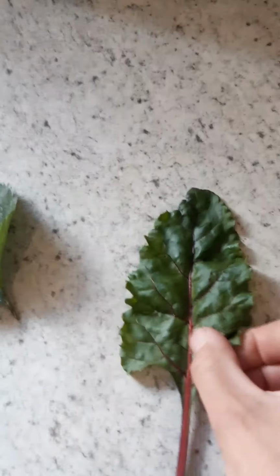So I've got some leaves from my garden here that I'm going to show you. I'm going to have a little look at them and see how they're different and how they're the same. And we'll have a little look, and then you can have a look in your garden and see if you can find any leaves. So let's have a look at these leaves here. So this one I've been showing you is a beetroot leaf.